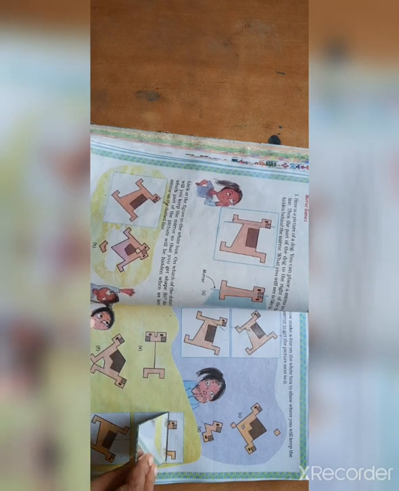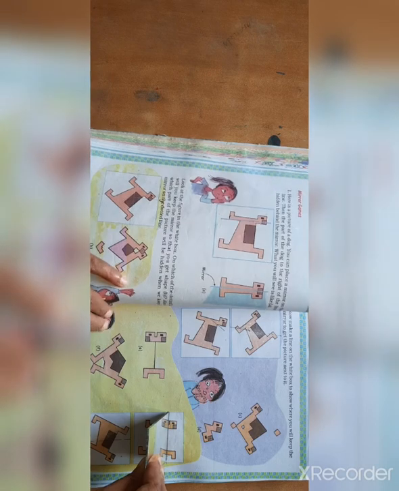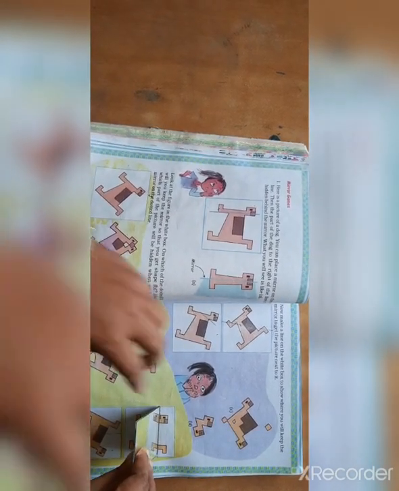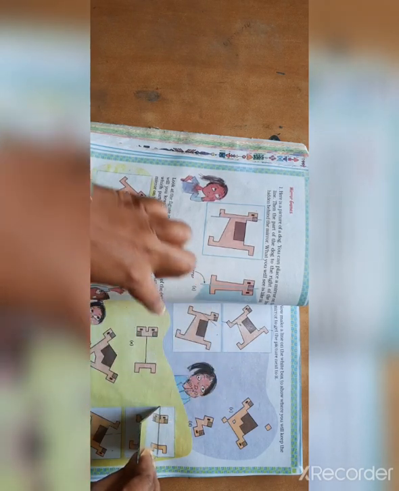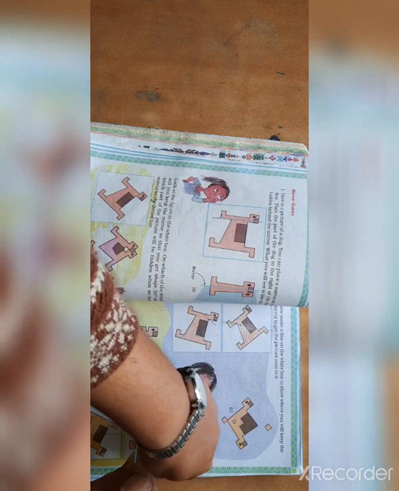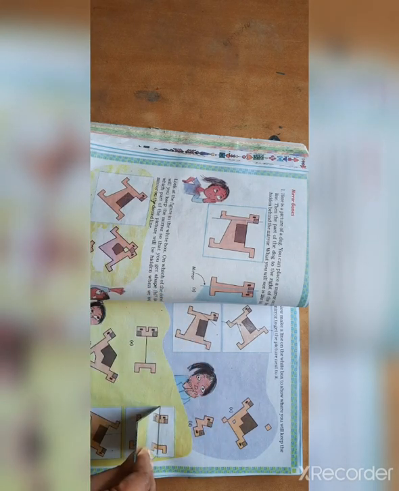So can I keep it here? Yes. So see here, both are looking same. The figure here and here are same. So this is the position of the mirror. So put a line over here. Okay.